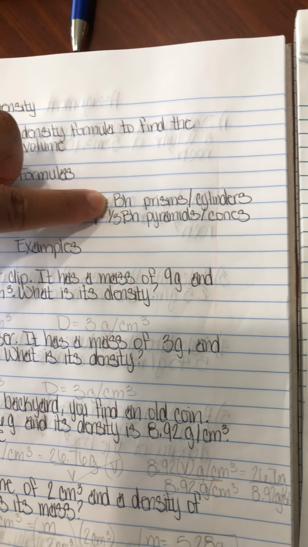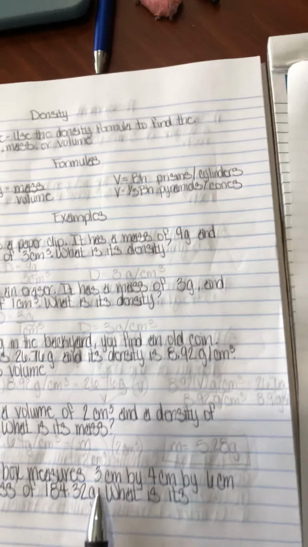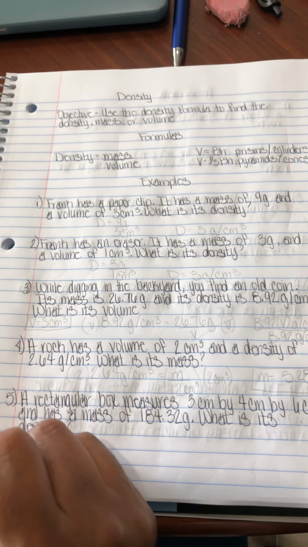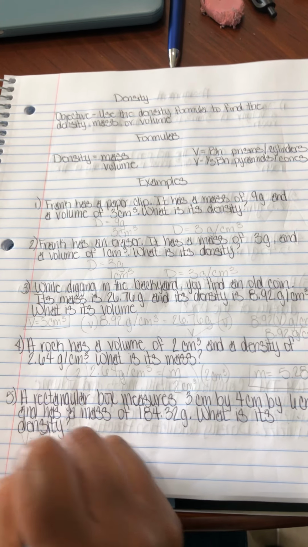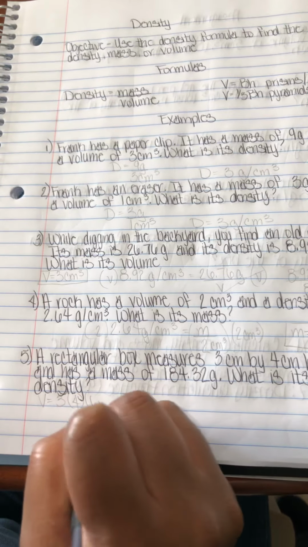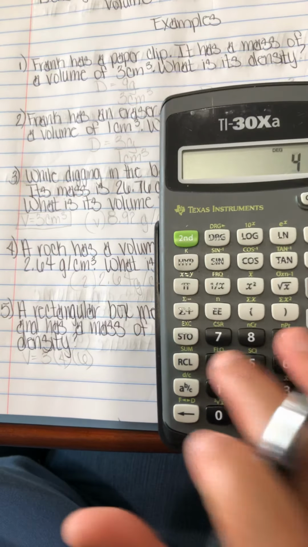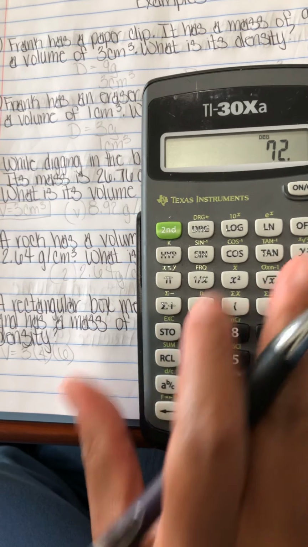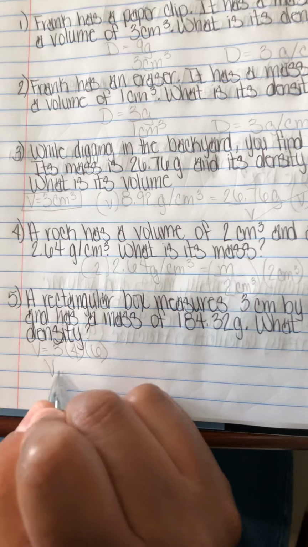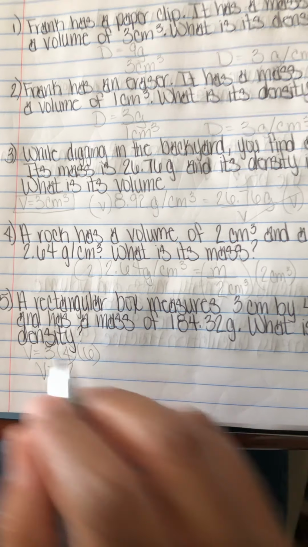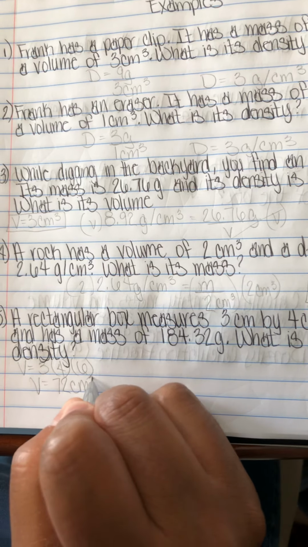So my base and my height are all going to be 3, 4, and 6. So in order to find my volume, I'm going to do 3 times 4 times 6. So my calculator, 3 times 4 times 6 gives me 72. So my volume is going to be 72, and this is centimeters cubed.